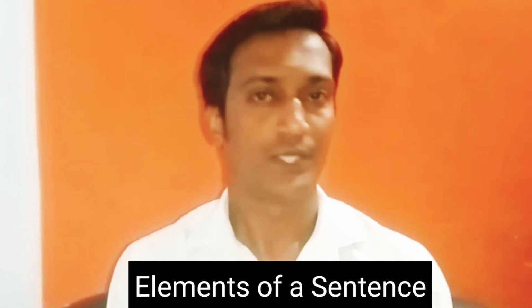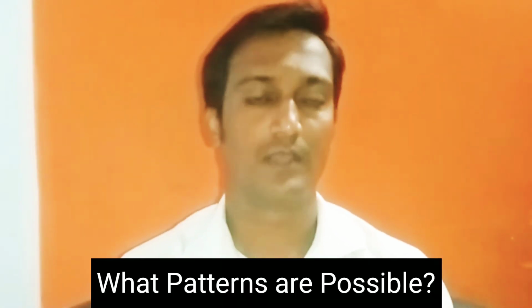So far we discussed what elements can be possible in a sentence. Now let us discuss what patterns of a sentence are possible. We can have a simple sentence only in the form of subject and verb. So the first pattern of a sentence can be of subject and verb. For example, they wrote, he ran, she smiled, he collected, she went, they went, etc.